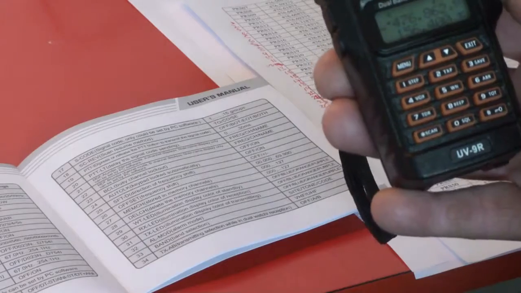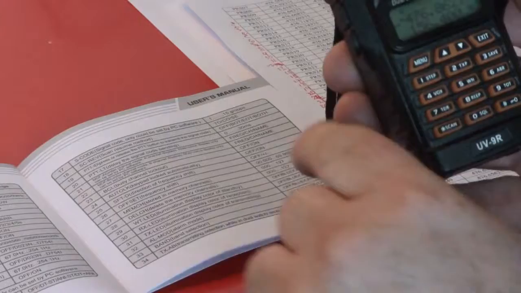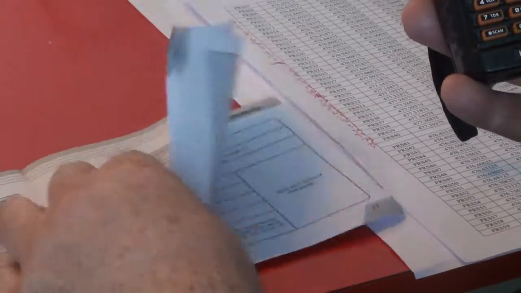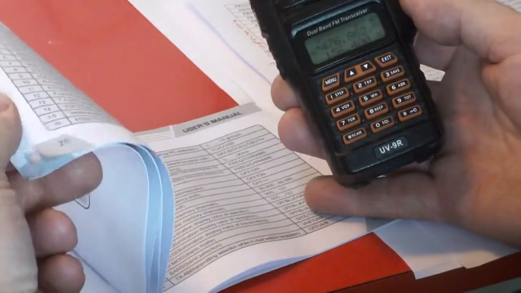Now what you do, if you've got two handsets, do them exactly the same with DCS and exactly the same setting from inside the manual. The DCS settings are in here.